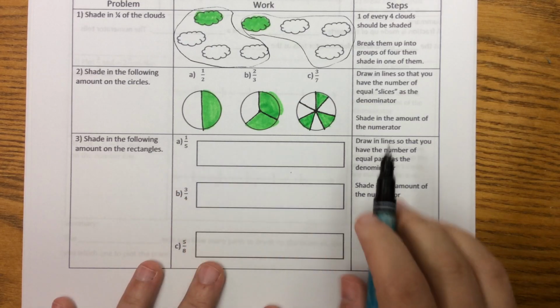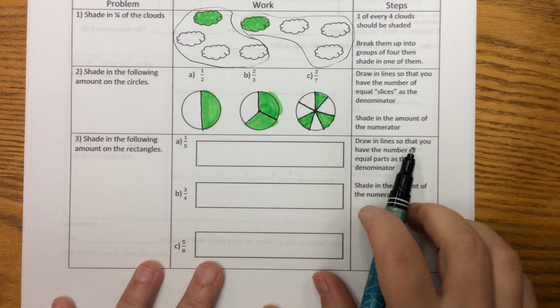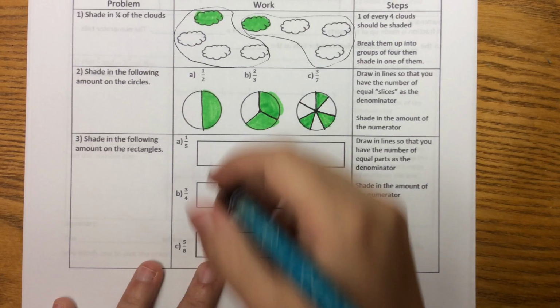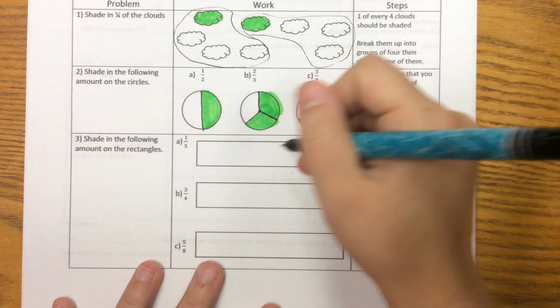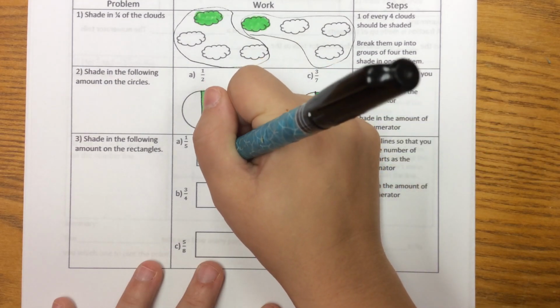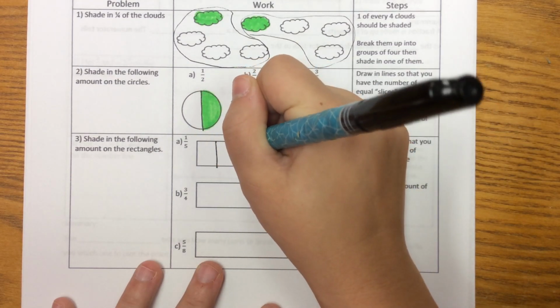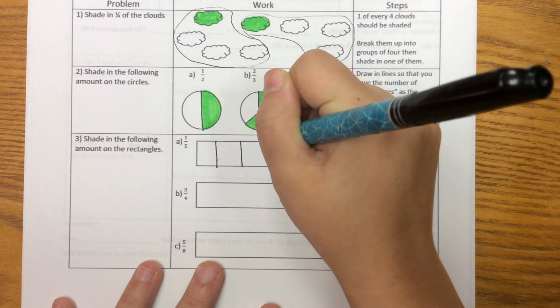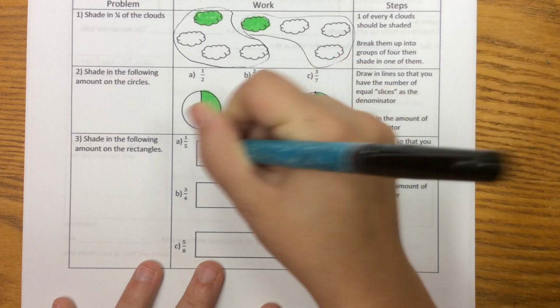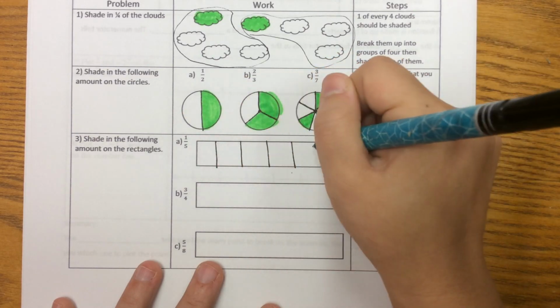So 1/5. So first thing we're going to do is draw on the lines so we have equal number of parts as the denominator. So we need 5 parts. So since it's odd, I can't do one in the middle. So I'm going to just think 1, 2, 3, 4. 1, 2, 3, 4.